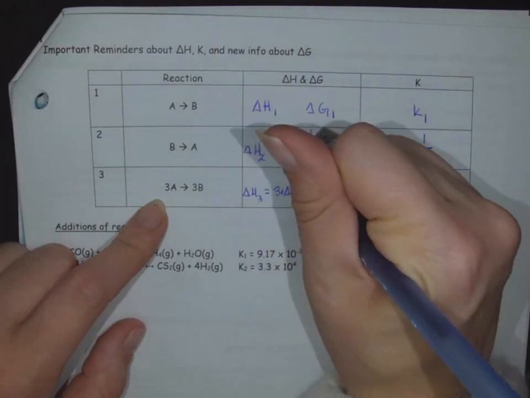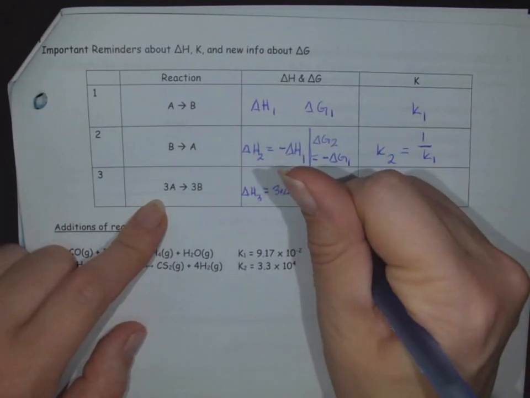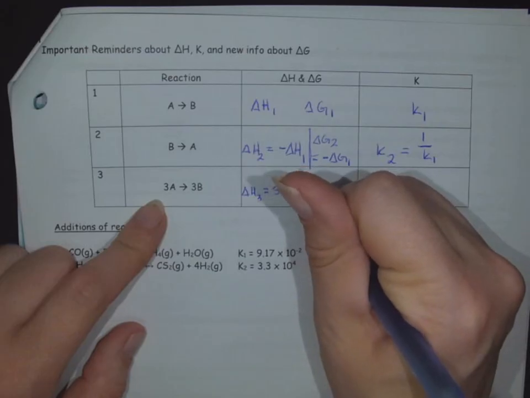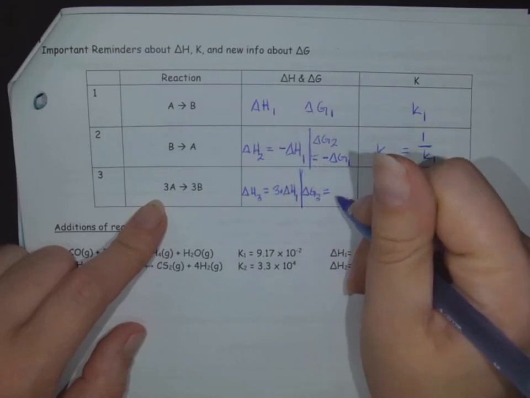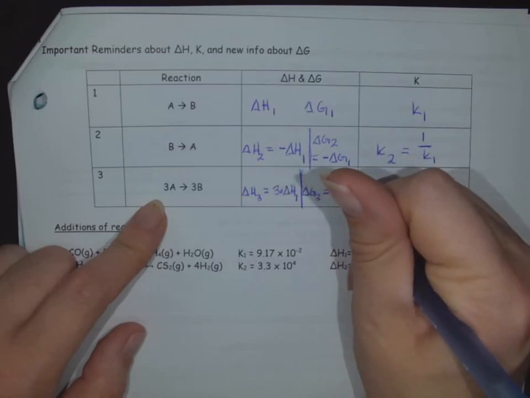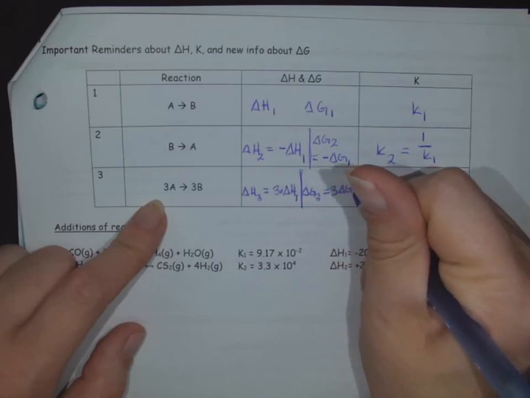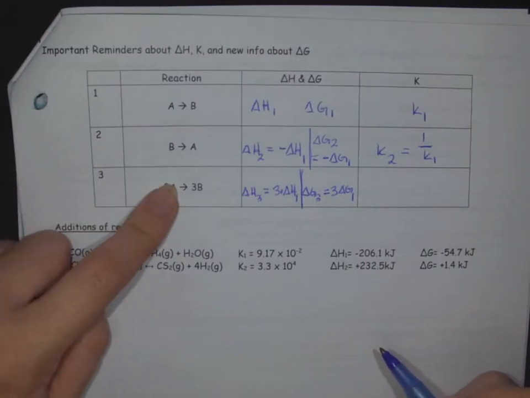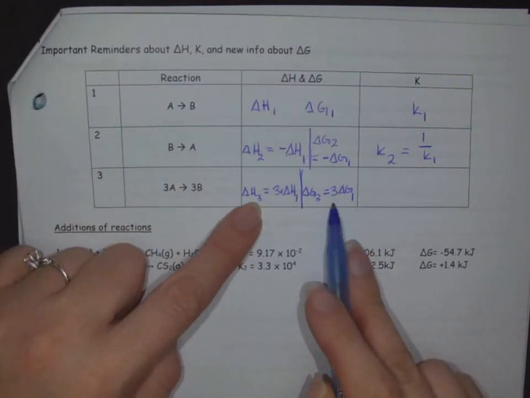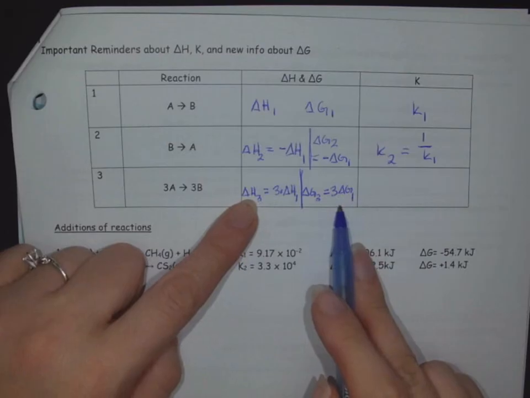Okay, let's see if I managed to squeak enough room in here. Same thing is true for delta G. So delta G for reaction 3 is 3 multiplied by the delta G of reaction 1. So if you multiply a reaction, you multiply your delta H and your delta G values.